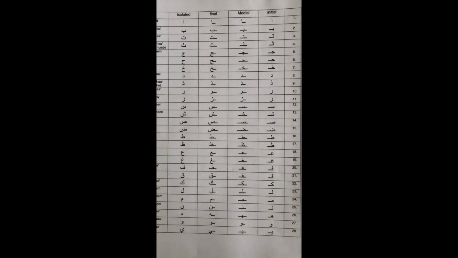What is more, other letters sound very similar and get a non-native speaker so confused. Example, Sin, Sad. Another example is Dad, Dal. If you are interested in those letters that sound the same, please look at the video I made a while ago where all letters that sound similar are listed with some examples.